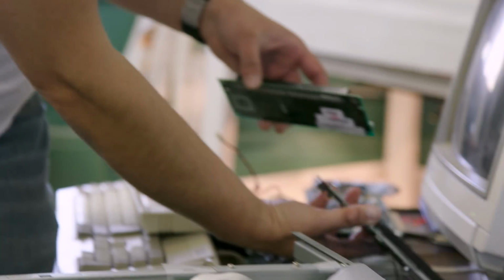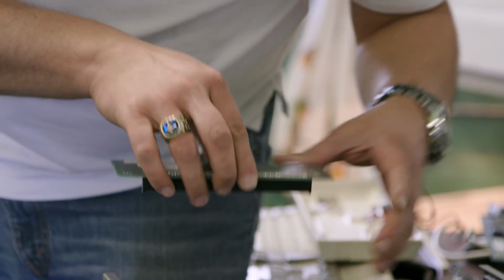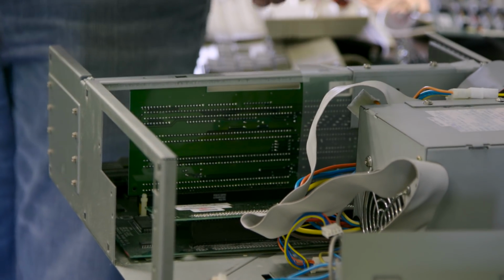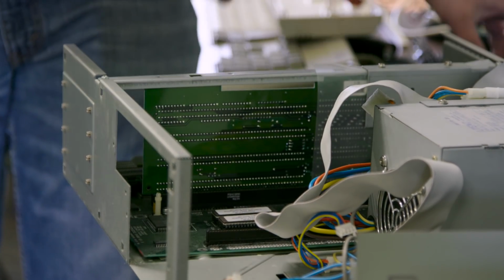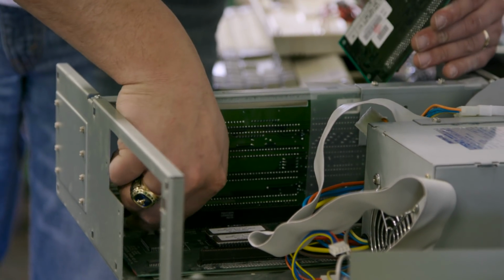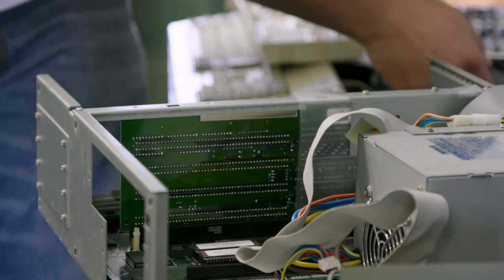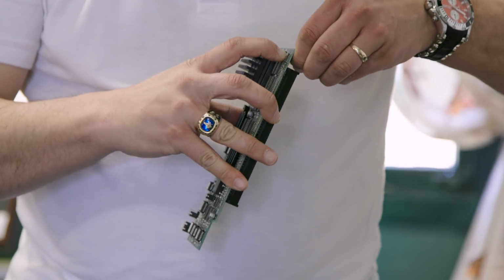So we're going to try putting this in. Amazingly, one of the stands that stayed in is in the perfect place for this. Of course, one of the ones that came out isn't. Let's try to get it out of here. I try to do it right so I don't have to redo it.